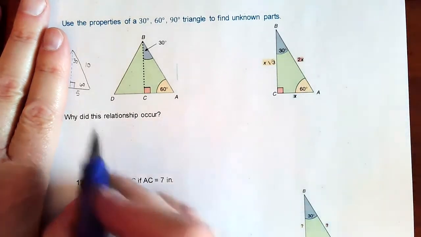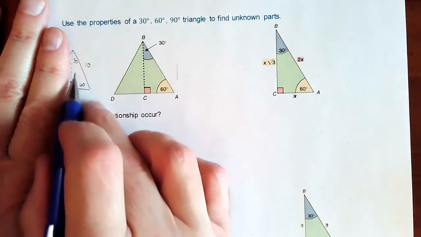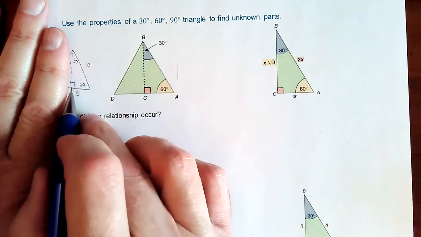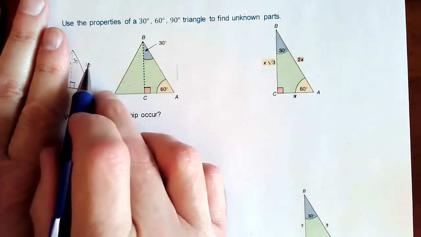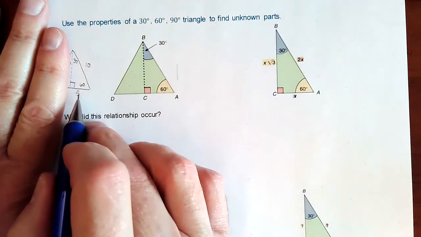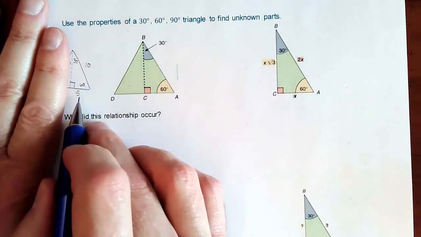So if we're just focusing on this triangle, this is our 30, 60, 90. There is always this relationship between the shortest side, which is across from the smallest angle, and the hypotenuse, which is across from the 90. 100% of the time on a 30, 60, 90, the hypotenuse is twice the size of the shortest side.